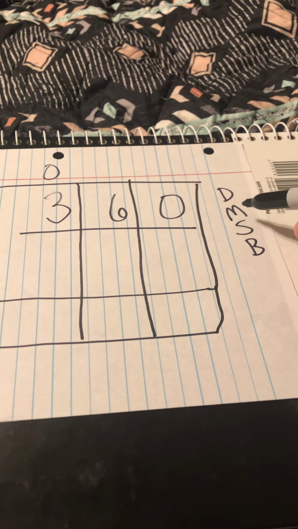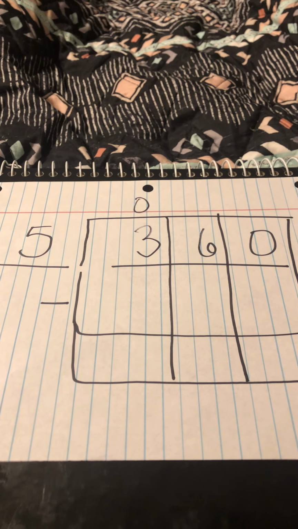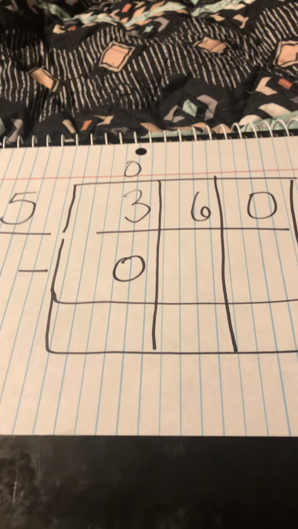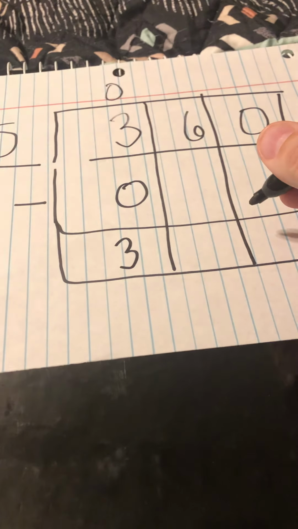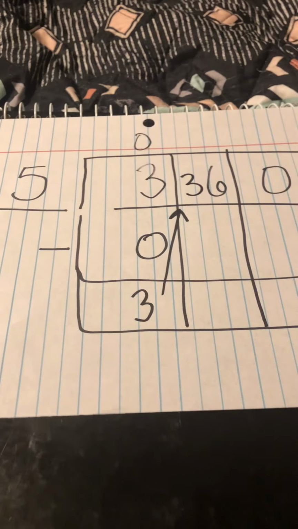So, now we've divided. What's the next step? Multiply. 0 times 5 equals? That's right. That's a 0. Subtract. 3 take away 0 is, you guessed it, 3. Now what do we need to do? It's breakfast time. It's breakfast time. Breakfast time. Bring up. And we start the whole process over again.